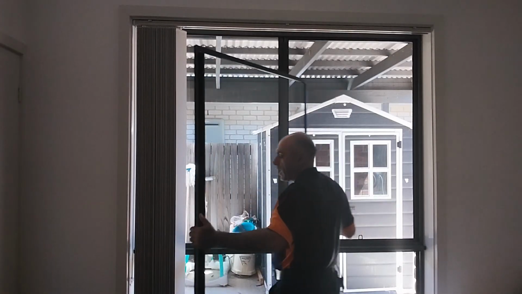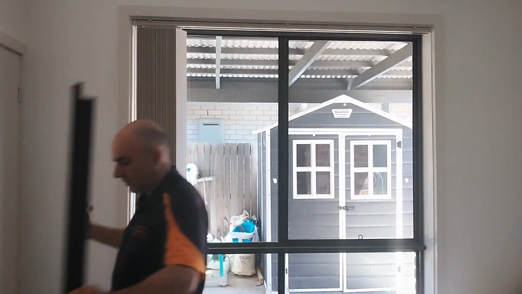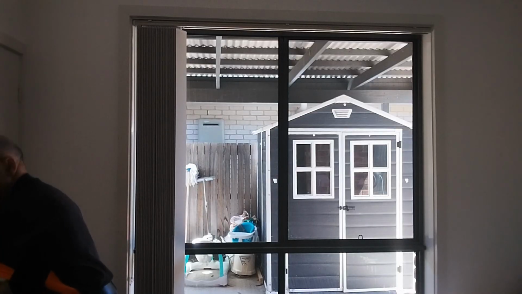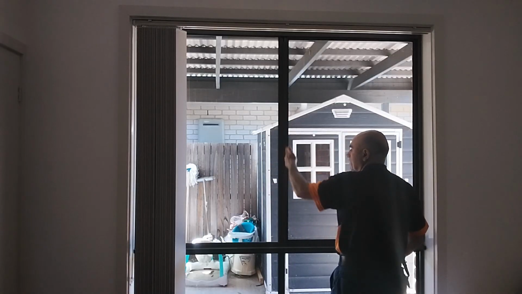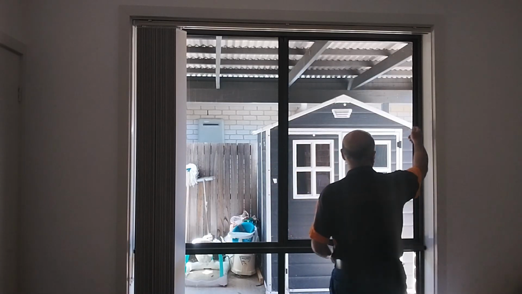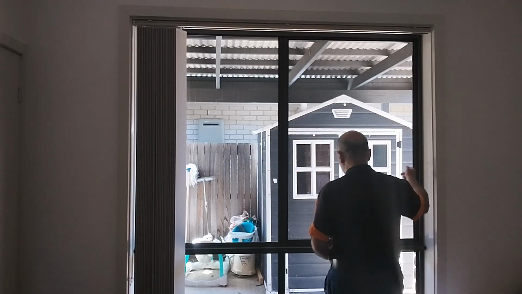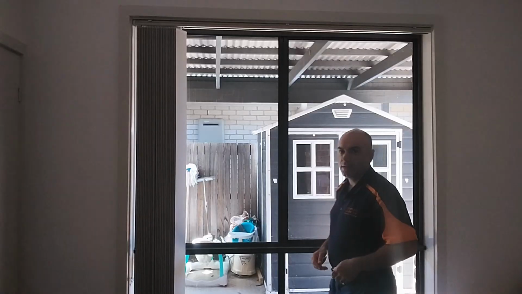Okay, so you just push it up so the bottom comes out, and then you can lift the whole thing out. And now walking back to the screen, I can see the left side of the screen, the edge of that. I can see the edge of the right side of the screen. So I know that screen comes out from the inside.